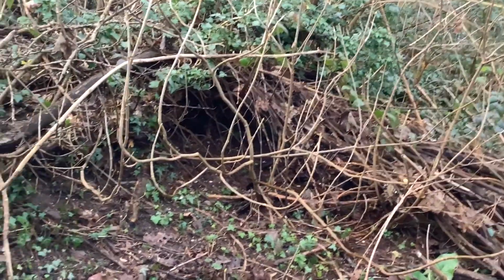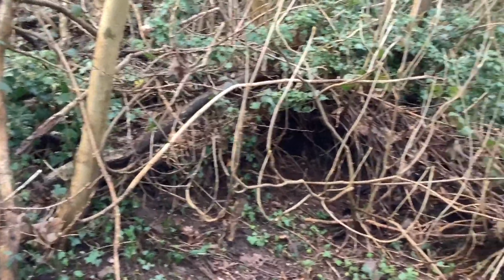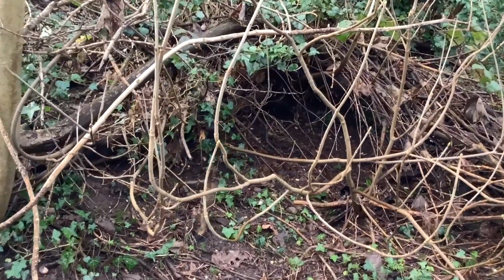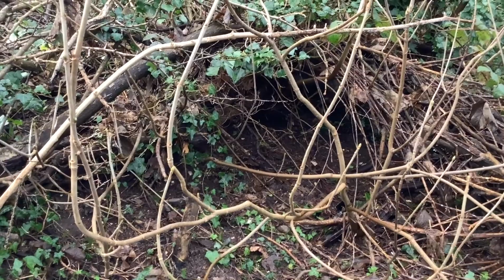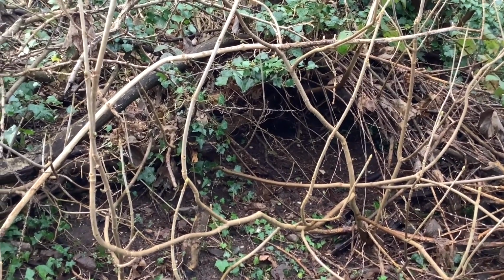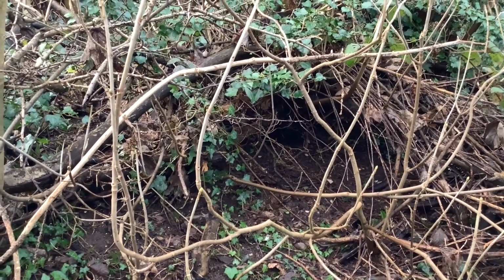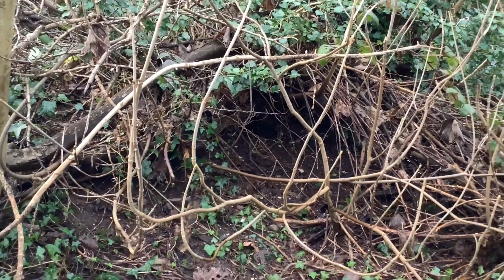So over here, we've got an area, as you can see, that's sheltered, and under that lot of sticks and leaves is actually a hole. Now, it's very likely that either foxes or badgers live down that hole. I know I've seen badgers and foxes in this wood when I've been on evening walks when it's getting dark.